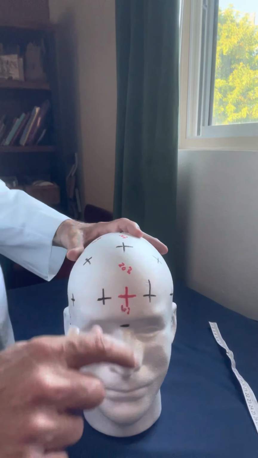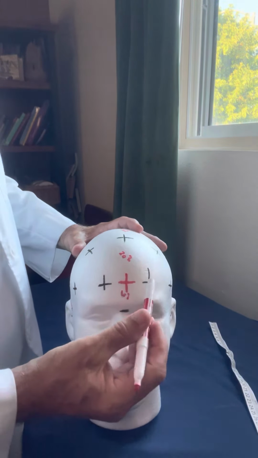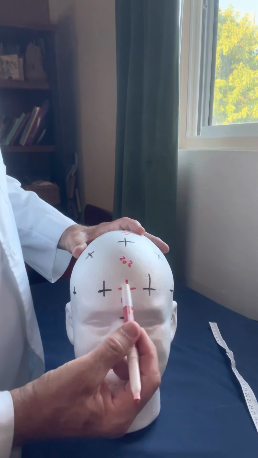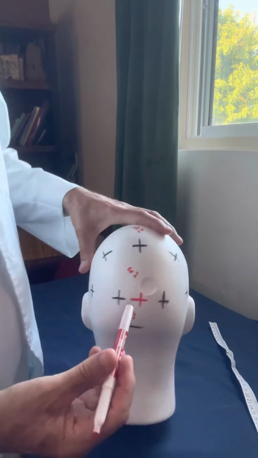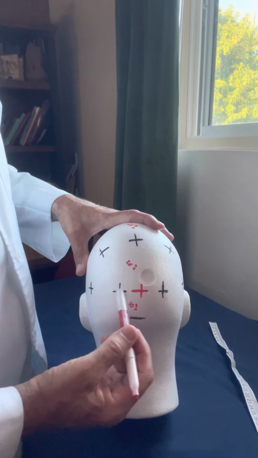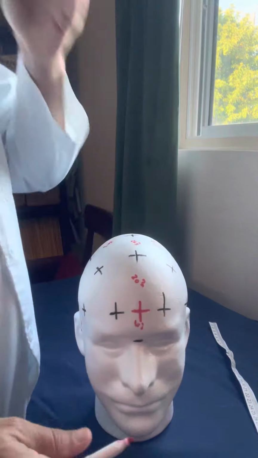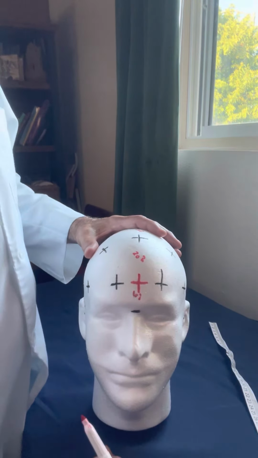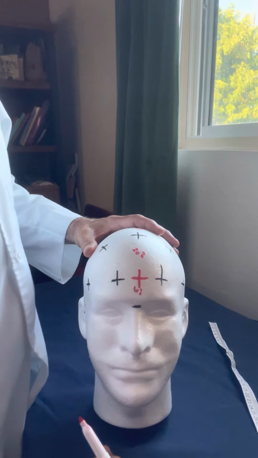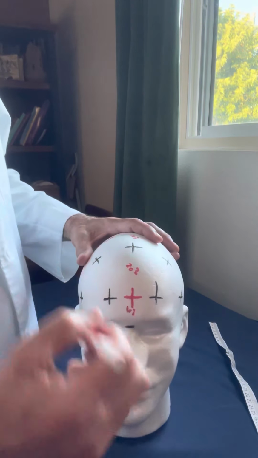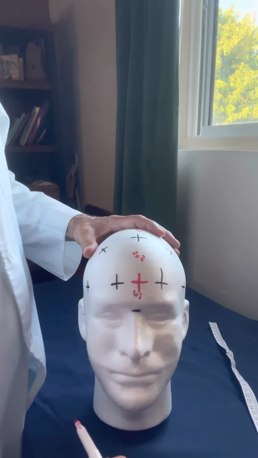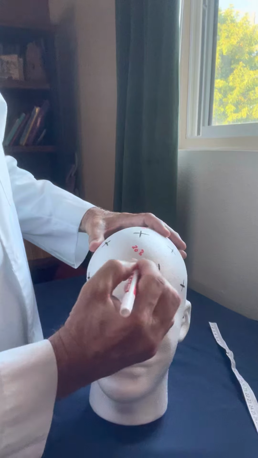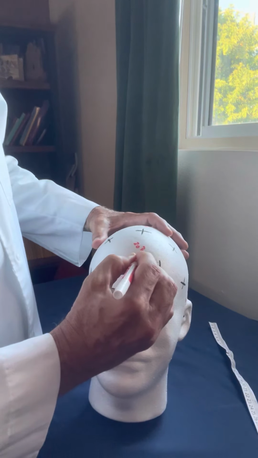Okay, now we're going to measure the distance between each electrode in the frontopolar transverse plane and the occipital transverse plane. The distance between FP1 and FP2 should be 10% of the head circumference distance.